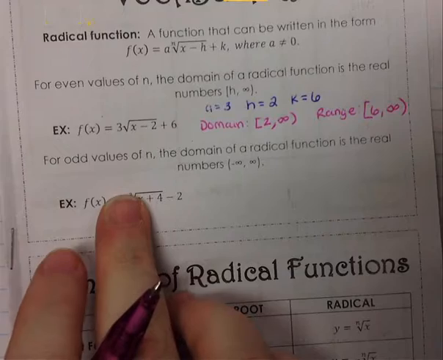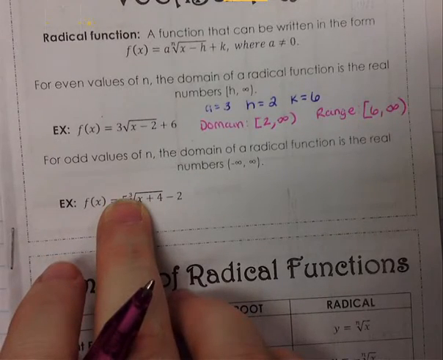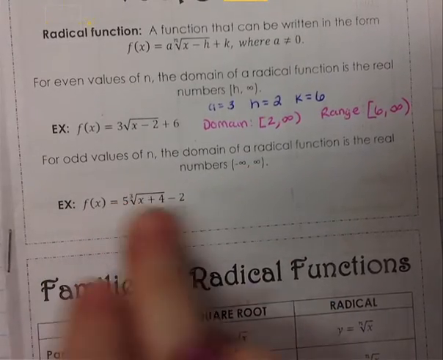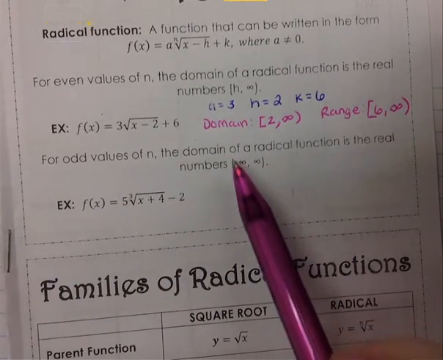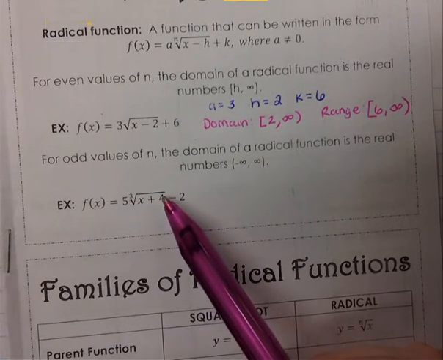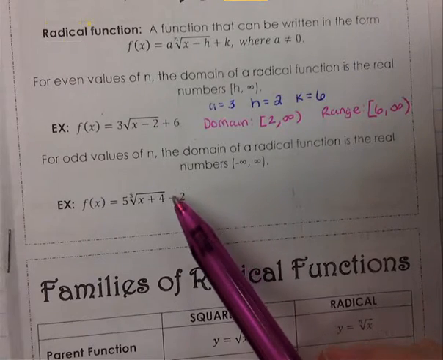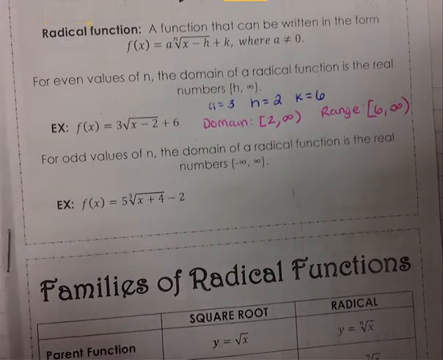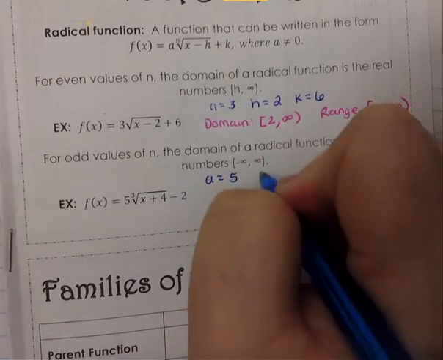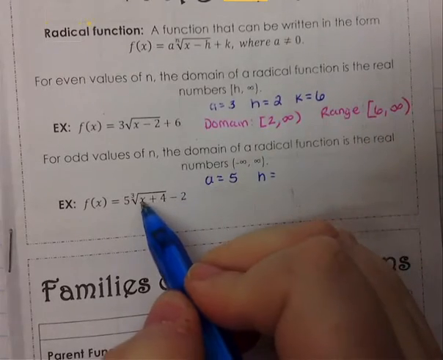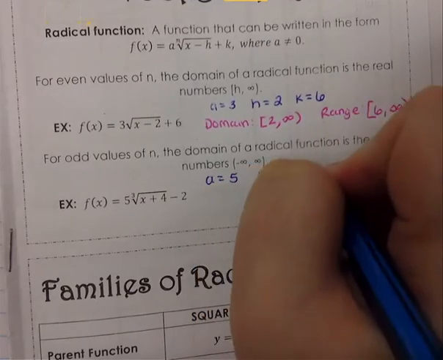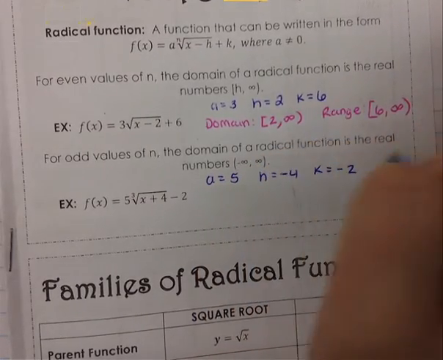Now, as we said earlier, for the odd values, the domain is negative infinity to infinity. And in this case, a cube root will be a different type of shape, where the range will also be negative infinity to infinity. It's very similar to a linear type of function, which has an odd exponent as well. So on this one, our a value is equal to a positive 5. Our h value is a negative 4, because negative 4 plus 4 will give us 0. And then our k value is equal to a negative 2.